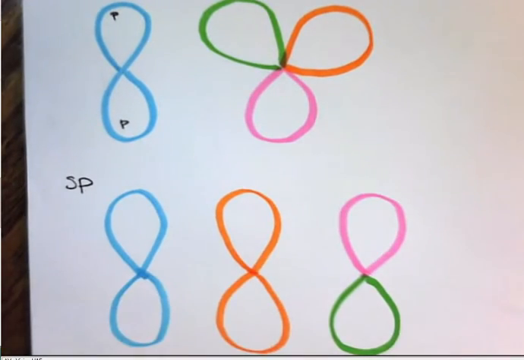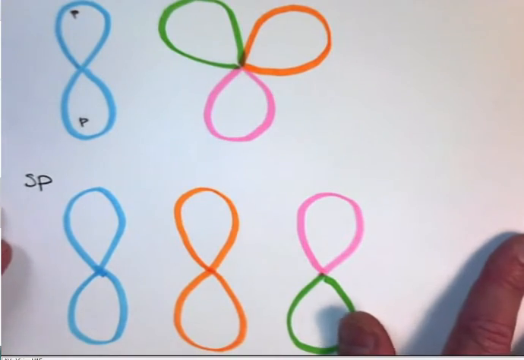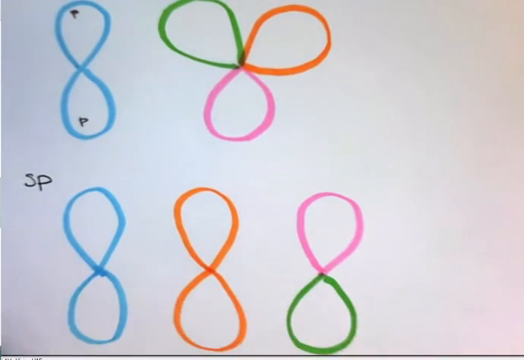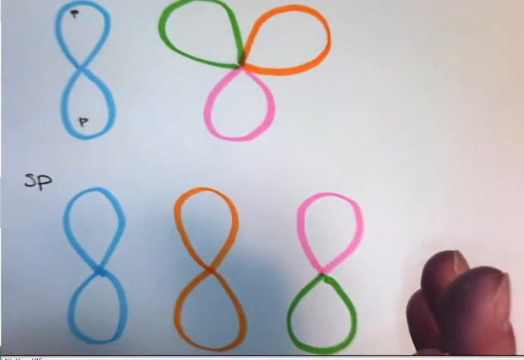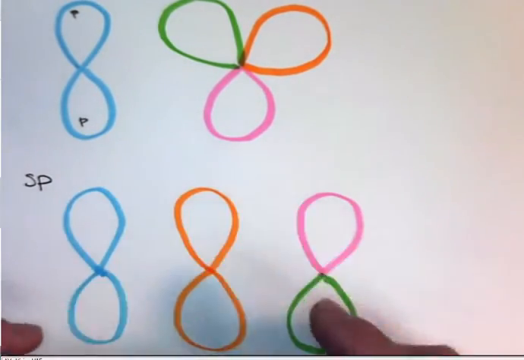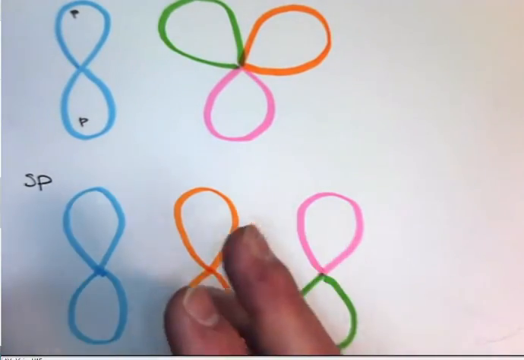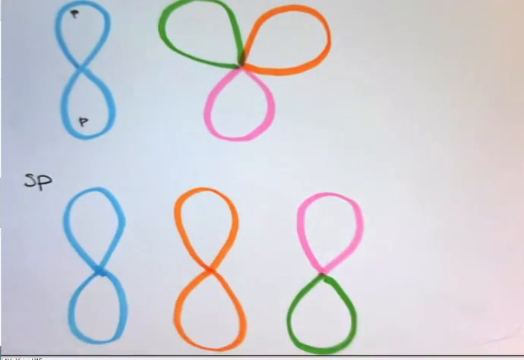Now, before you're done, you need to have illustrations in your notes. It's not enough just to make balloons. Balloons are fun and all that, but it doesn't help you at all with the content unless you understand what these models are telling you about the shape of orbitals and the way it's all going to go together into molecules.